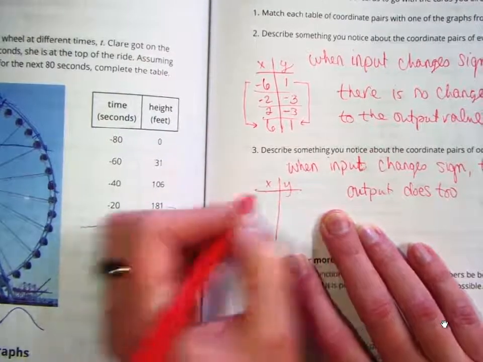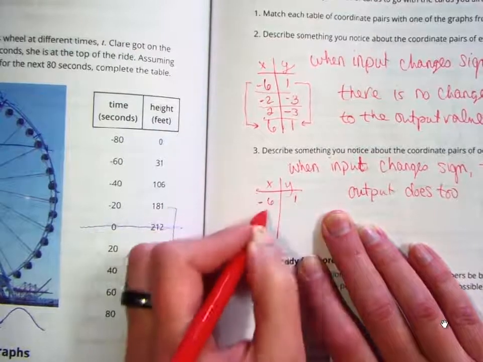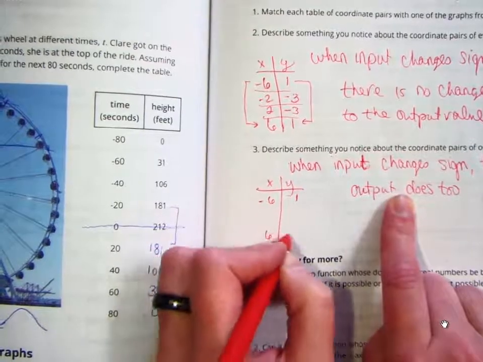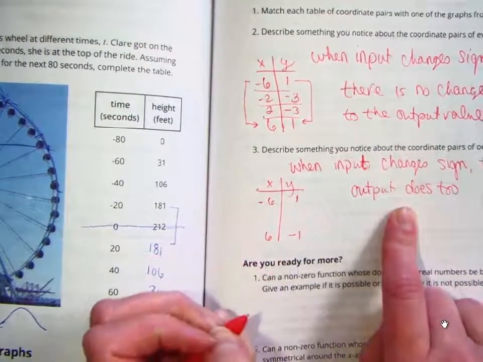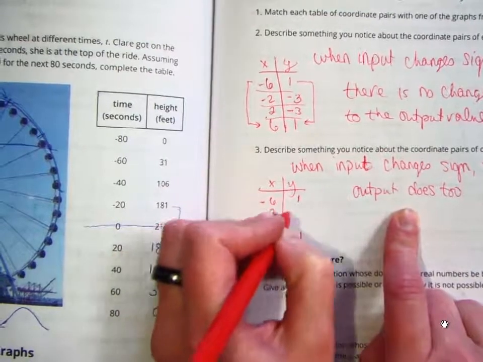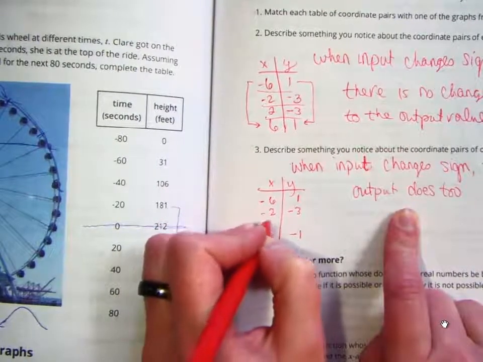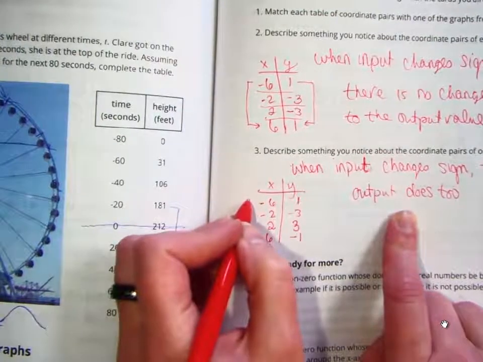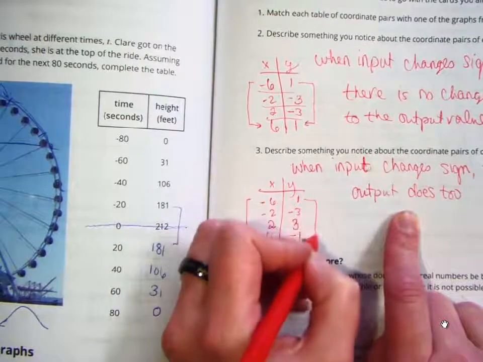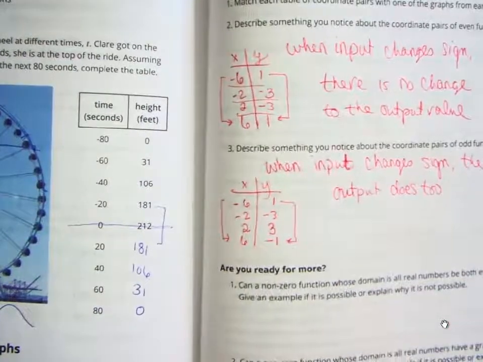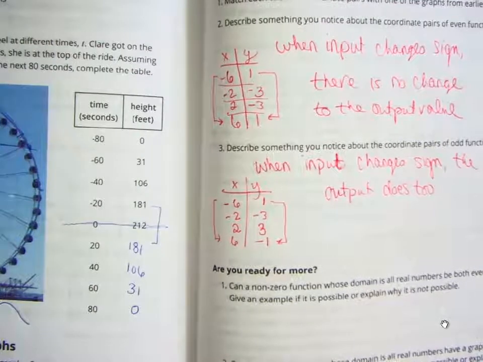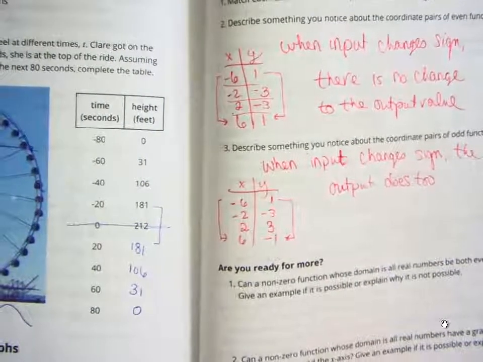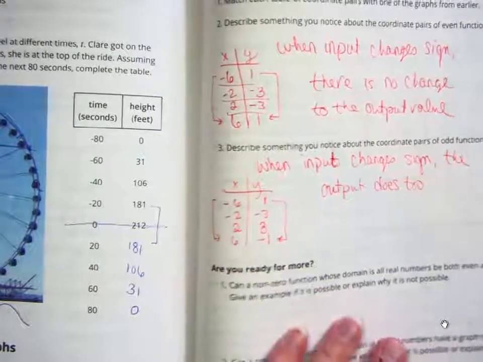Looking at those same kinds of points for an odd function, if we change the input sign from negative 6 to positive 6, we also change the output sign as well. Negative 2, negative 3 would become positive 2, positive 3. So our table of values would look something like that. And when we graph it, we could look at whether it was reflective across the y-axis or rotational about the origin.